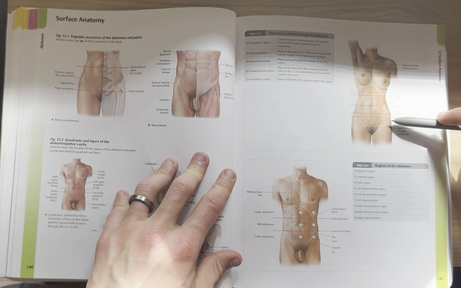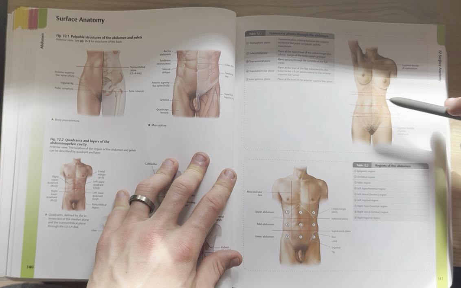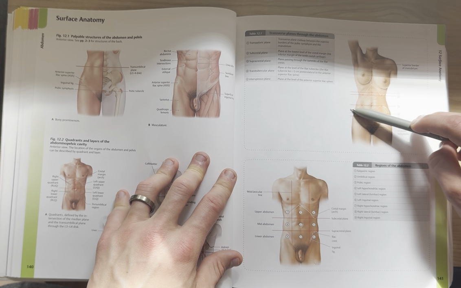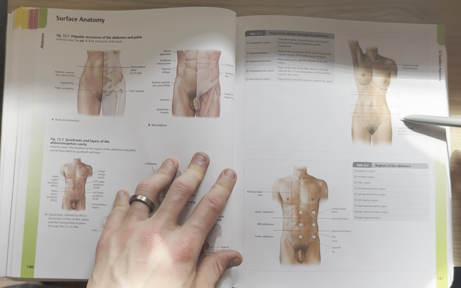It says the iliac tubercles lie 5 centimeters posterior and lateral to the anterior superior iliac spine. So that ASIS that we already talked about. So it's back and lateral of that spine. So back and down. And then the interspinous plane. The plane at the level of the anterior superior iliac spines. Okay.